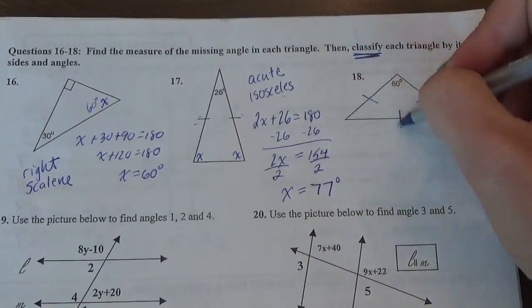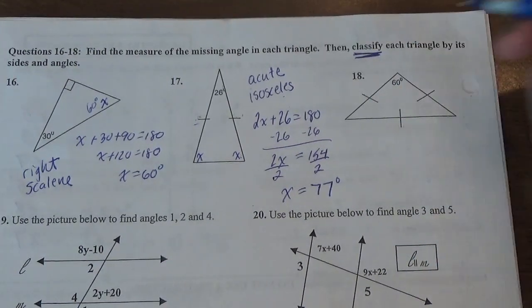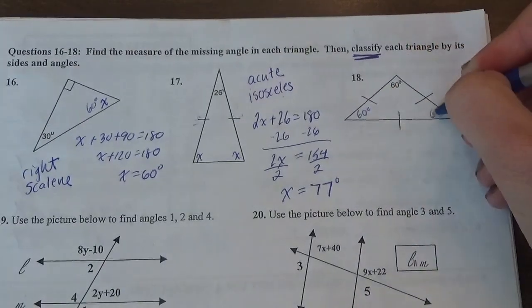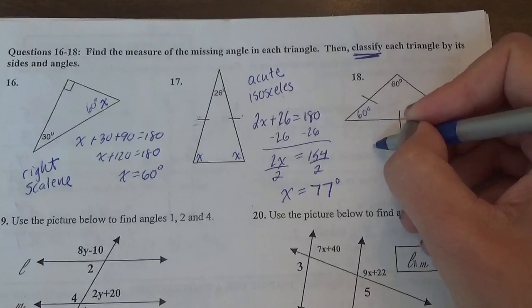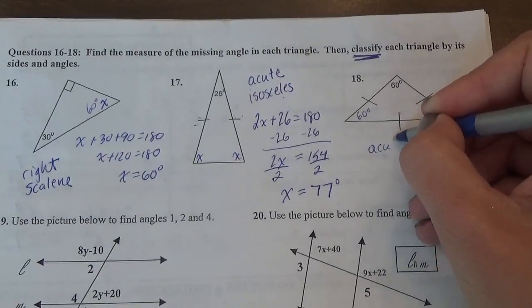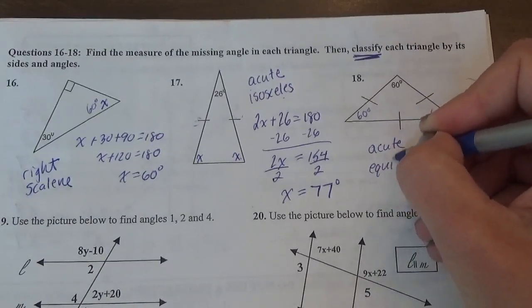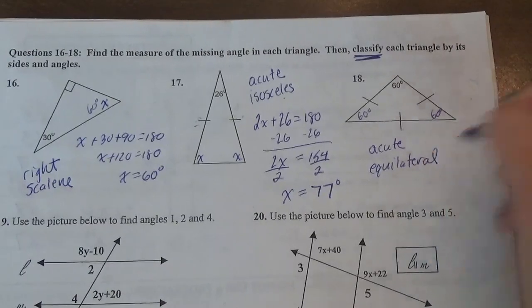Oh, dead giveaway here. That's going to be equilateral. These are all going to be the same. So this is an acute equilateral triangle.